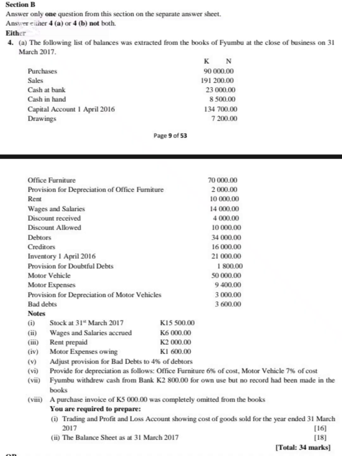Let's read the adjustments first. Under the notes, we have stock at 31st March 2017, 15,500. We have wages and salaries accrued, 6,000. Rent prepaid, 2,000. Motor expenses owing, 1,600. Then adjust provision for bad debts to 4% of debtors. Provide for depreciation as follows: office furniture 6% on cost, motor vehicle 7% on cost.